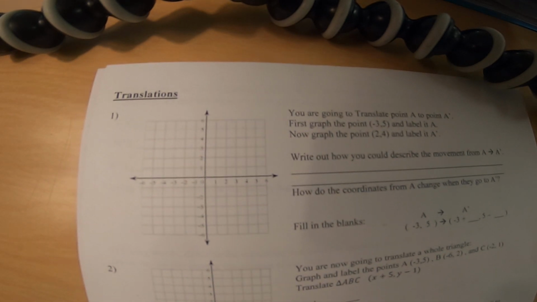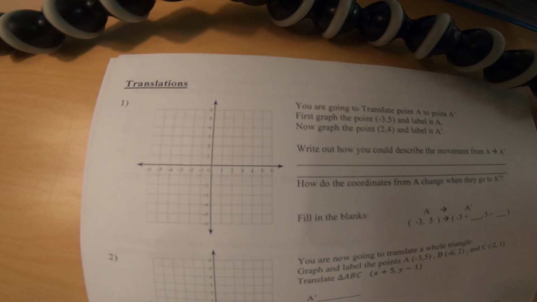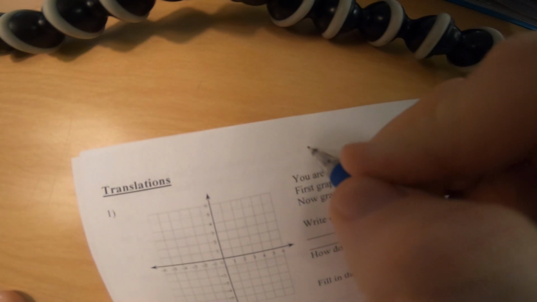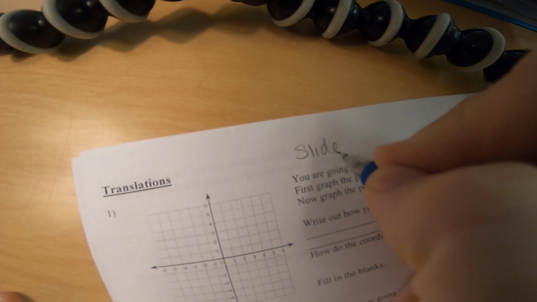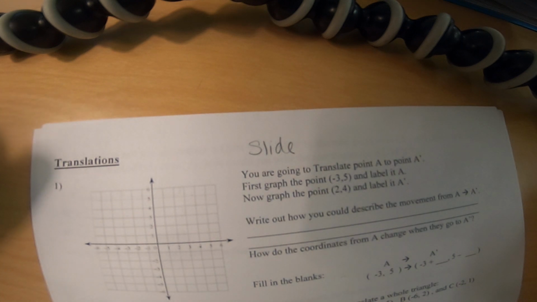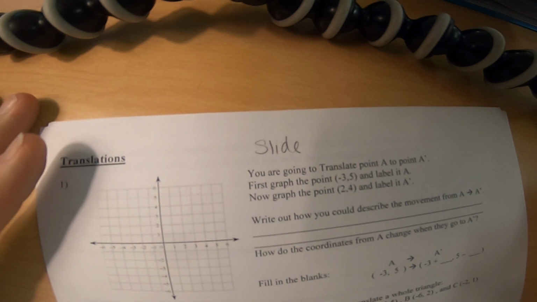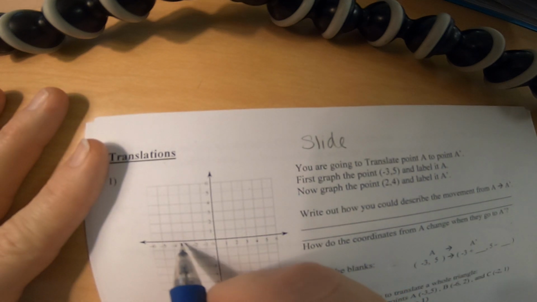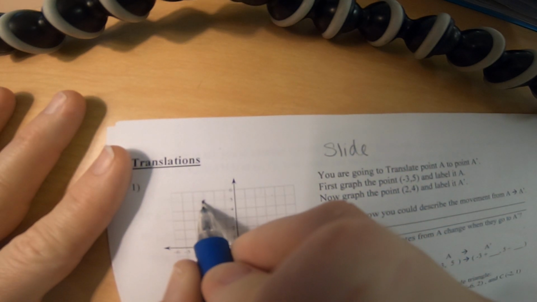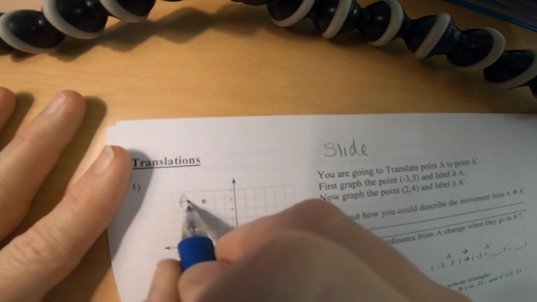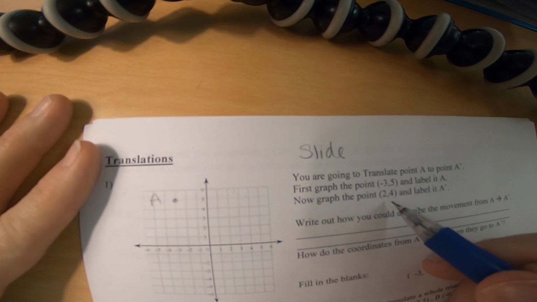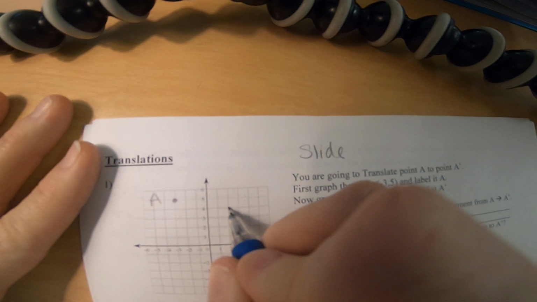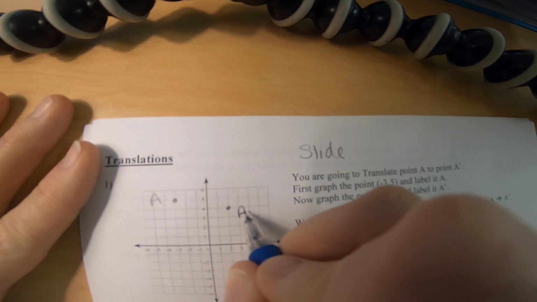Okay, in this lesson, we're going to talk about translations. We talked about translations before, and a translation is a slide. So you're going to translate point A to A prime. First, we're going to graph (-3, 5): back 3, up 5. We're going to call that A. Now we're going to graph (2, 4). We're going to call that A prime.